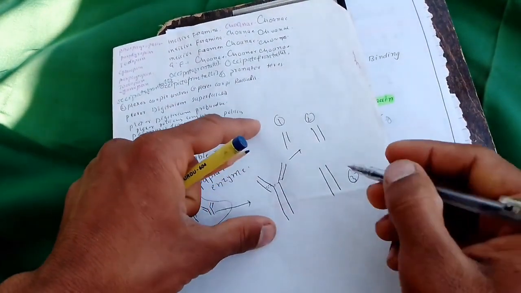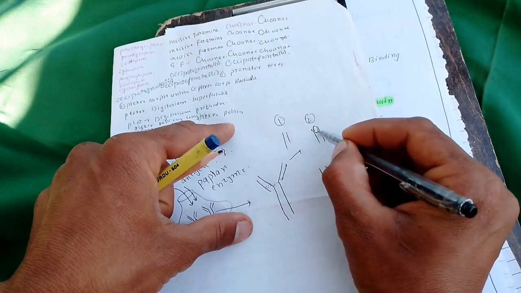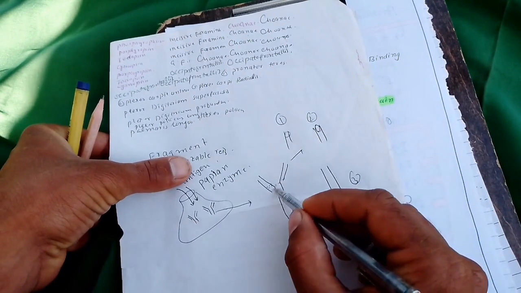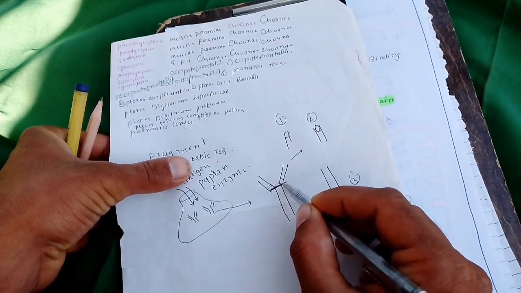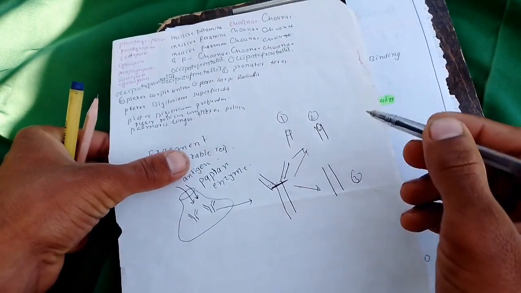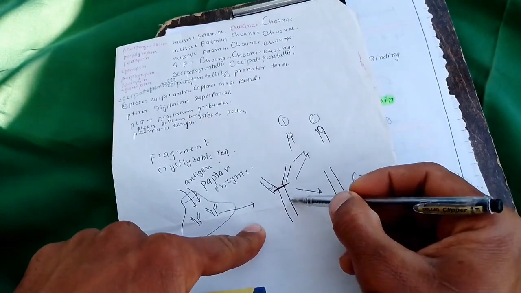This is the heavy region portion. Sorry, this is the variable region portion. So this peptide enzyme breaks down the antibody at this point, so it is converted into three regions. This is one region, this is another region, and this is the third region.